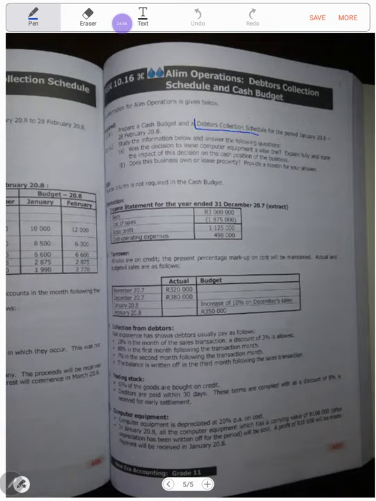Not the cash budget, just the debtors collection schedule, what we have completed now. What is your information that you are concerned with? It's your turnover, number 2, and number 3, the collection from debtors.